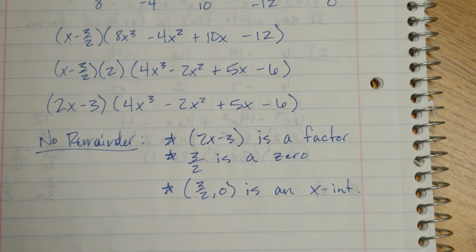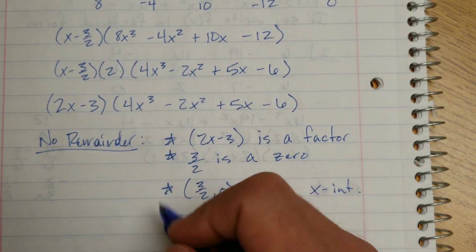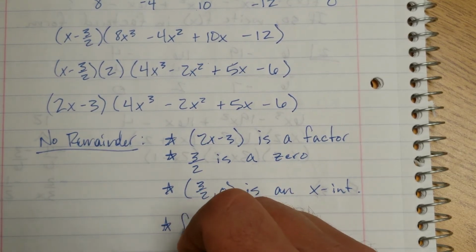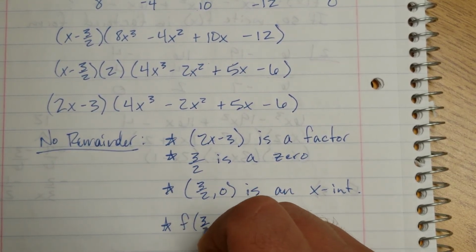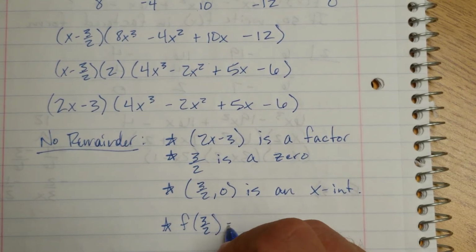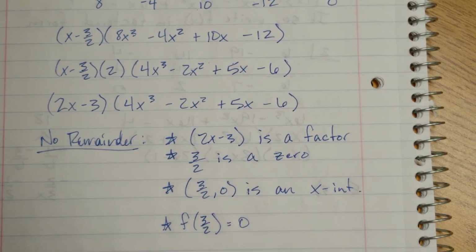And then also go back to remainder theorem. F of 3/2 is 0.